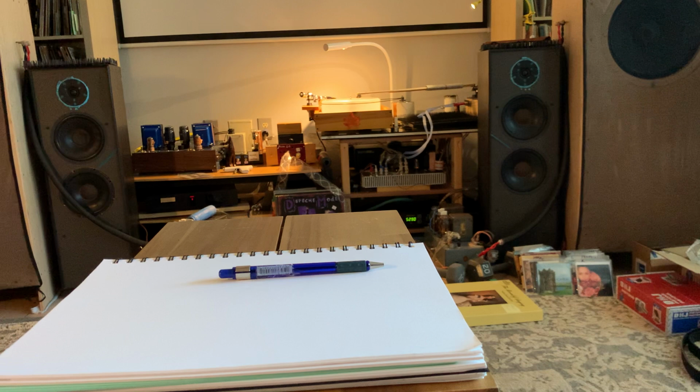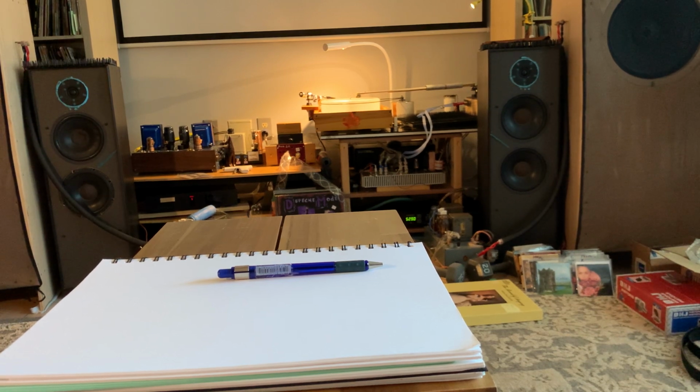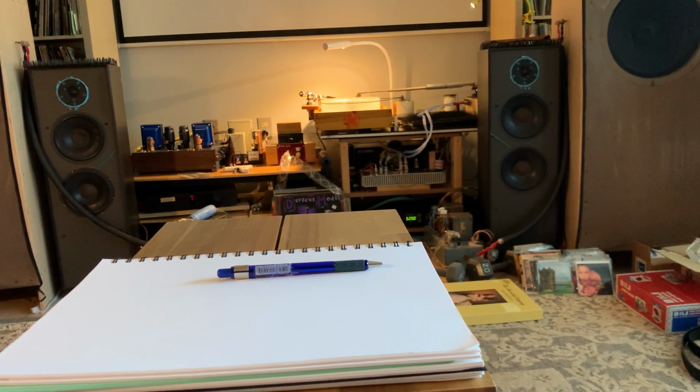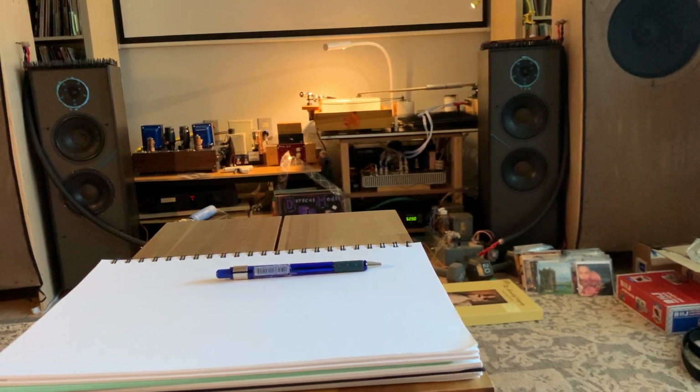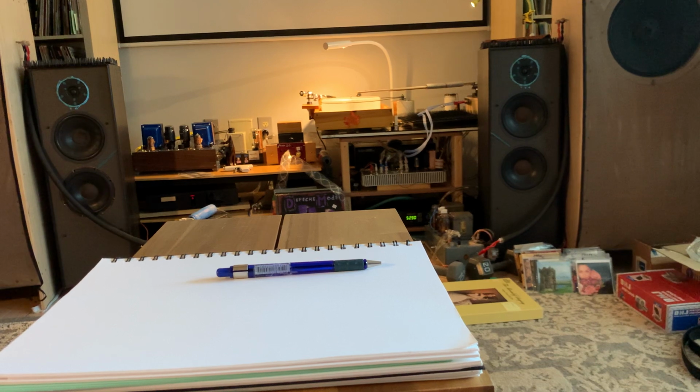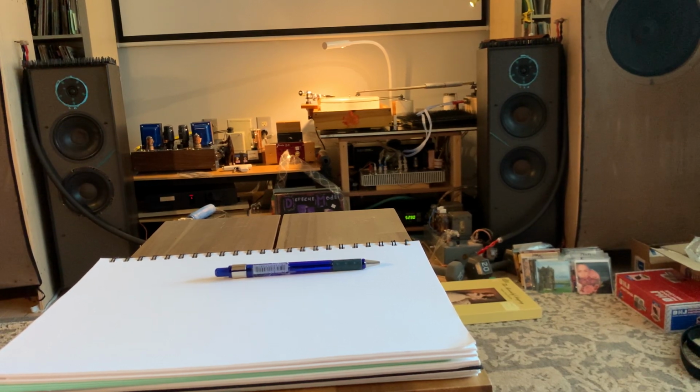And I think that might be the real difference, why we perceive the difference in dynamic expression between these two types of loudspeakers.